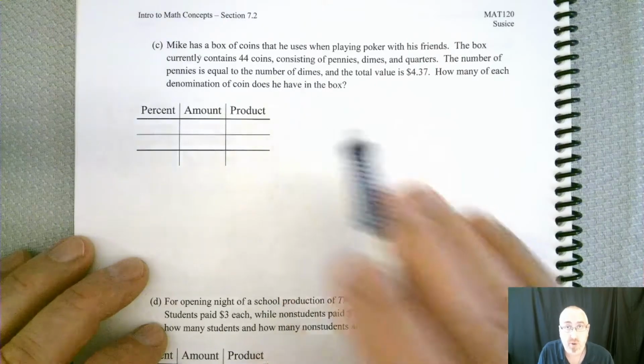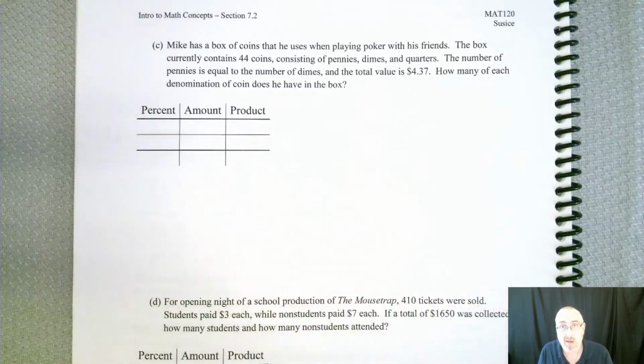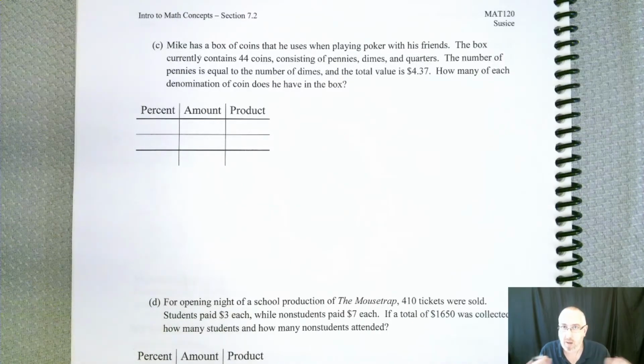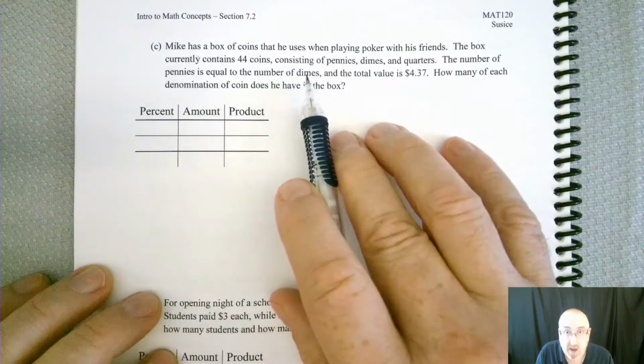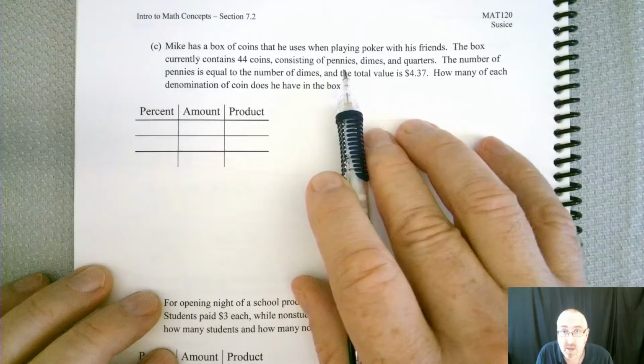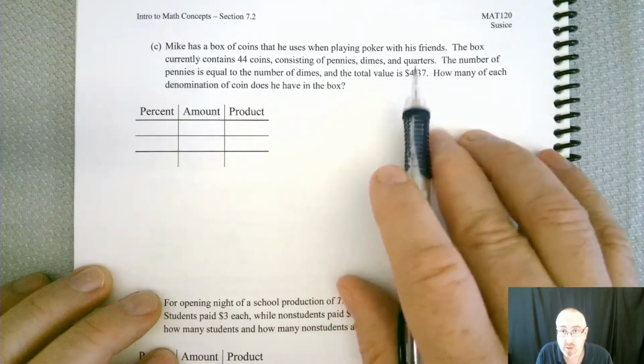Now, 44 coins is not a lot of coins, so Mike could just count them out pretty easily. But if he wanted to be a little bit more challenging, he could do it this way. So, first thing we got to do is look at our percentages. Because we're talking about money, we have to think dollars and cents. So what do we got for coins? We got pennies, dimes, and quarters.